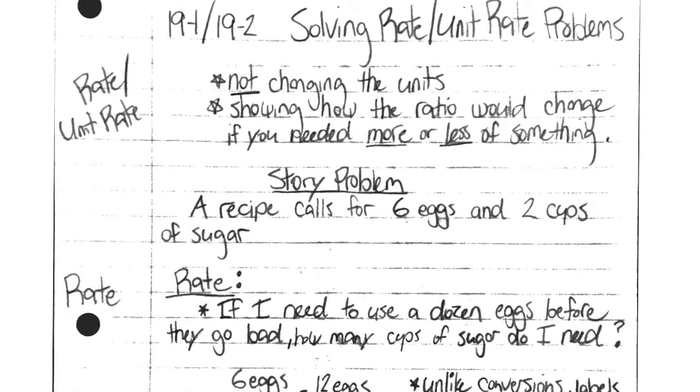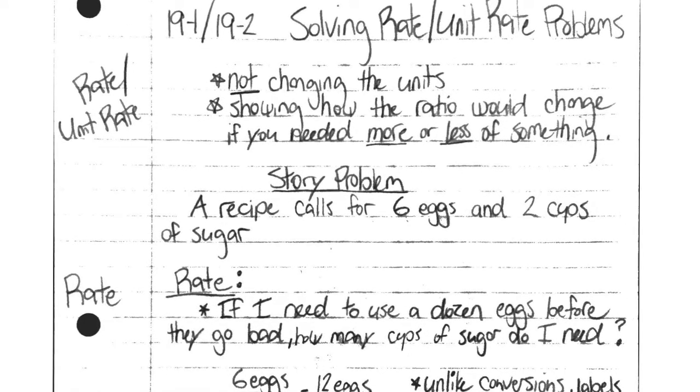A question on rate might say, if I need to use a dozen eggs before they go bad, then how many cups of sugar do I need? So the recipe calls for 6, but we know that a dozen means 12 eggs, and we need to use all 12 of those eggs before they go bad. So then how many cups of sugar do I need? In order to do this, we are going to set up a proportion.